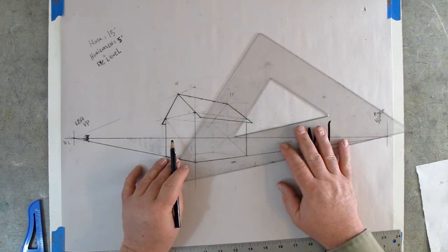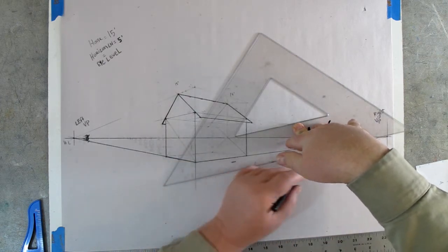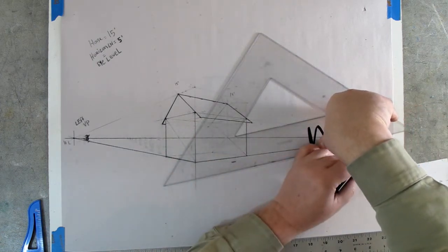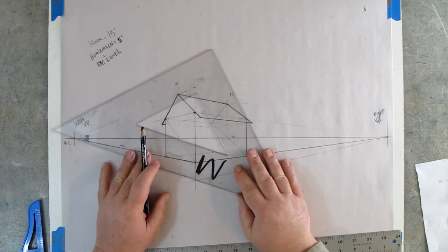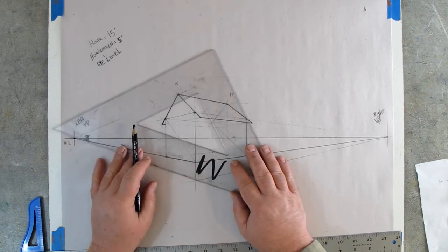This will be the concrete on a sidewalk that goes way, way back to the vanishing point. All right. And this is going to go back here. And again, all this means that this is the sidewalk.